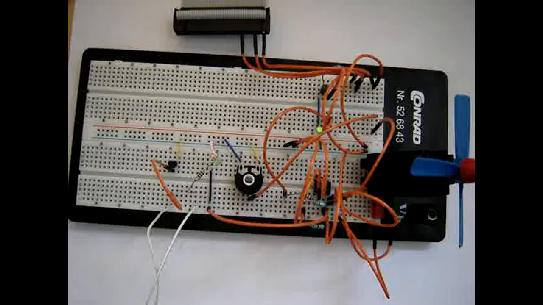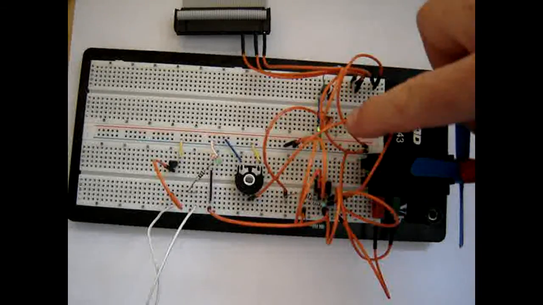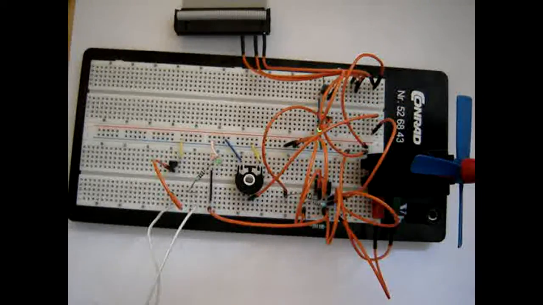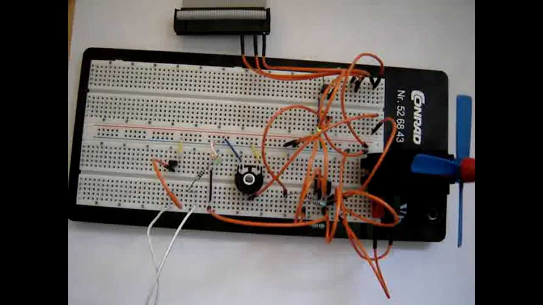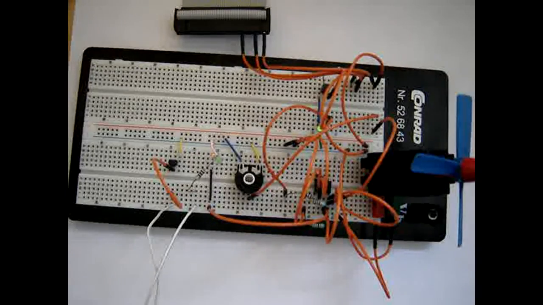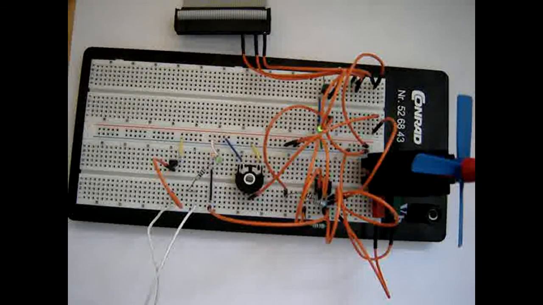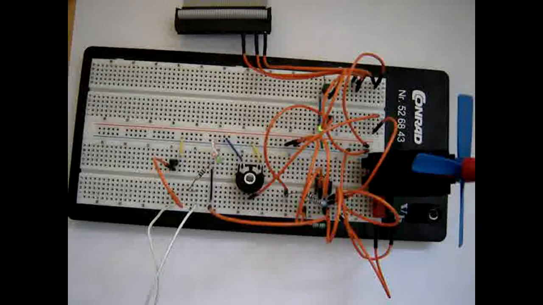Pulse width modulation, which goes through this transistor to this LED, and you can see it is working by a very faint glow of this LED. And if I stop the program, you hopefully can see that the LED stopped burning, and starting it starts burning again. So pulse width modulation works.